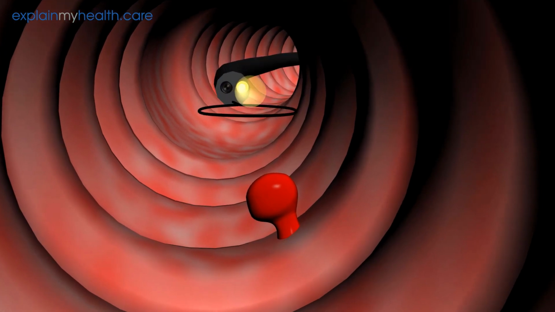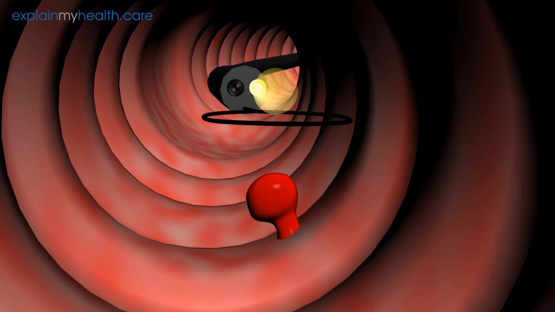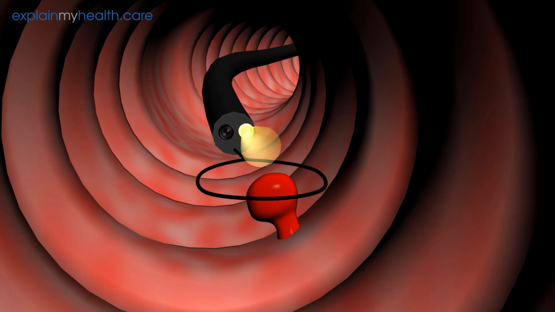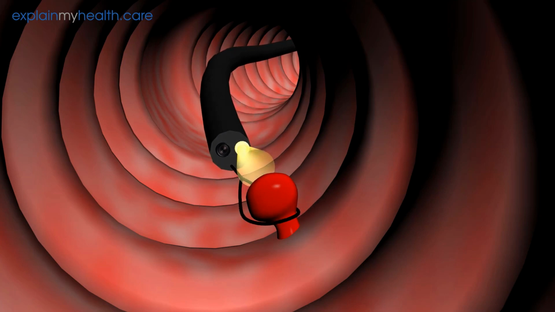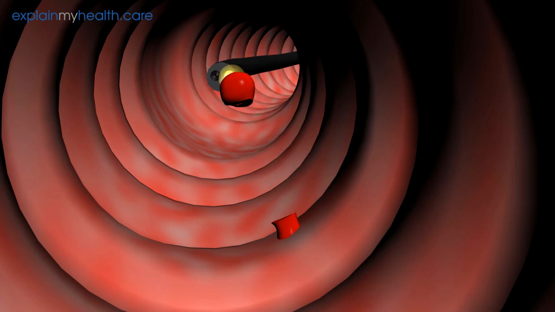A biopsy is when they take a small piece of abnormal-looking tissue and send it to a laboratory to make an accurate diagnosis. In some cases, it may be possible during this same procedure to remove any small growths, known as polyps, or stop bleeding by inserting instruments down the scope.